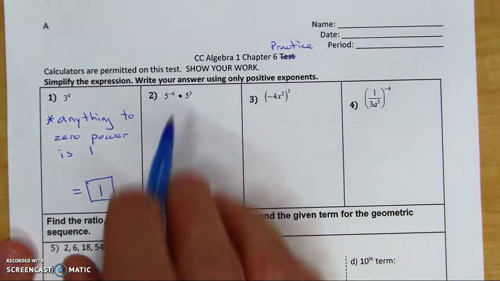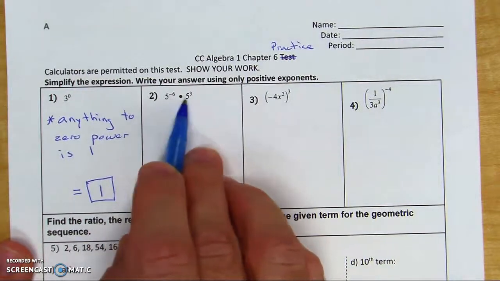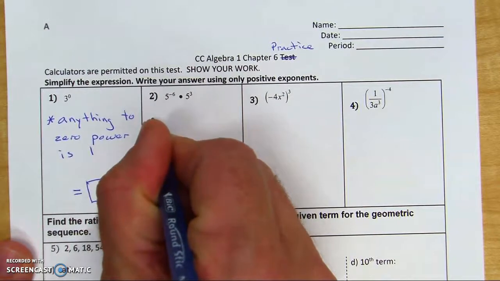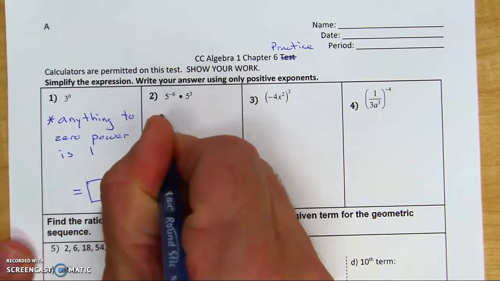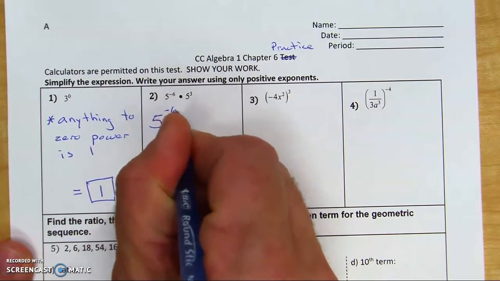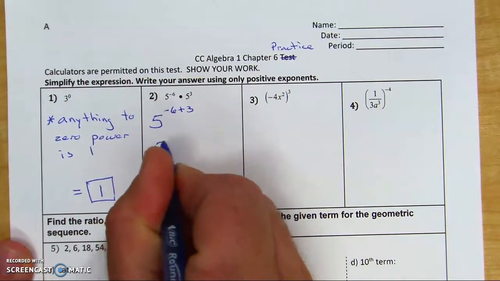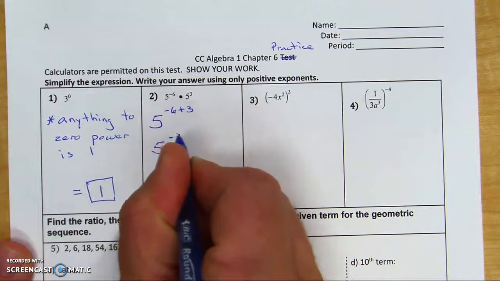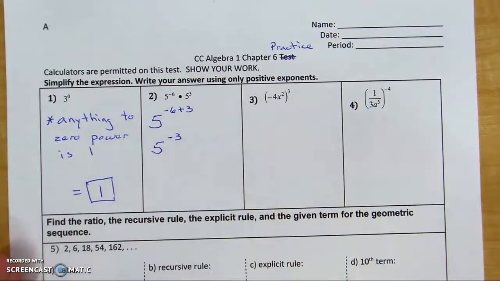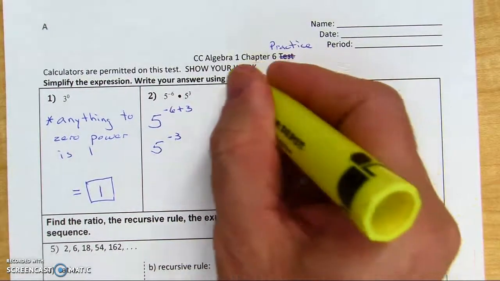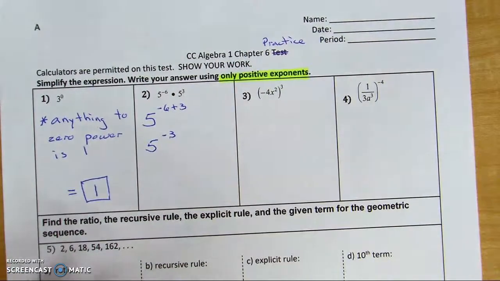Number 2, we have the same base, which in this case is a 5, which means that we can go ahead and add the exponents. So it would become 5 and then negative 6 plus 3. Well, negative 6 plus 3 is going to be negative 3. But you can't leave an answer with a negative exponent. It says we can only have positive exponents in your answer.